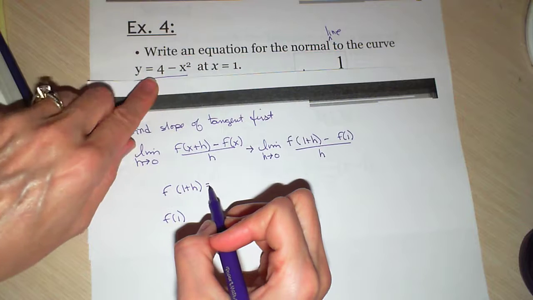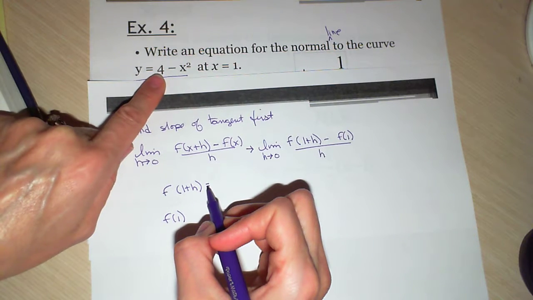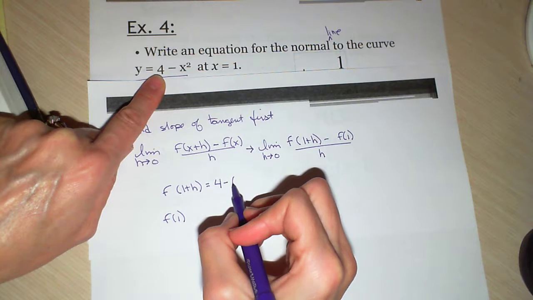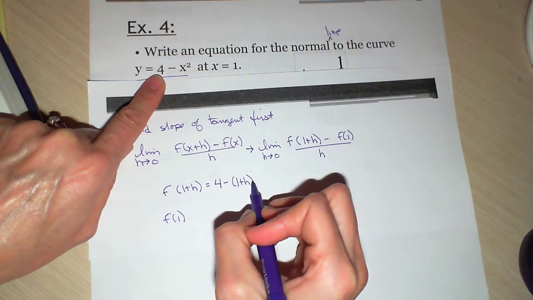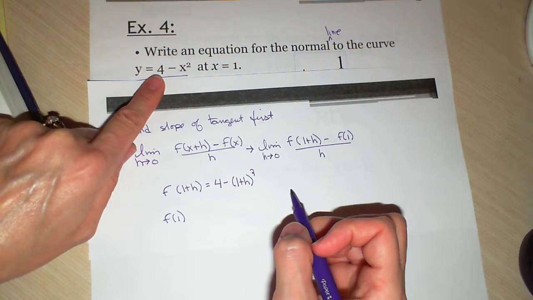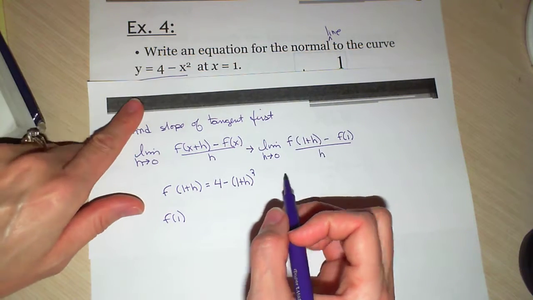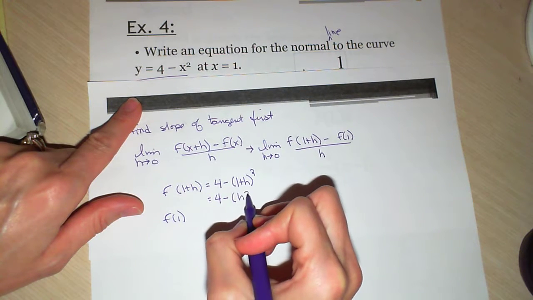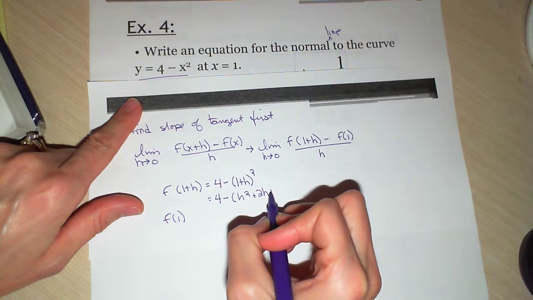f of 1 plus h means I'm taking my function here, and wherever there's an x, I'm going to substitute in 1 plus h. Then I'm going to do some algebra on this, and I'm going to end up with 4 minus h squared plus 2h plus 1.